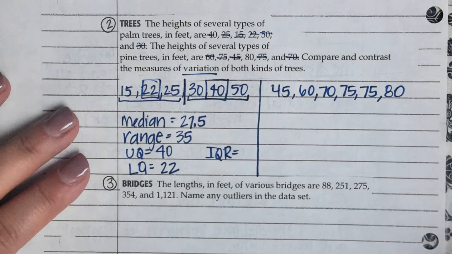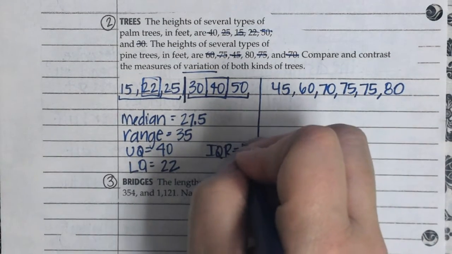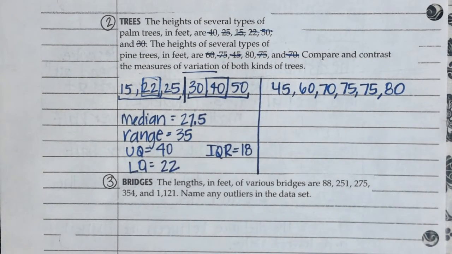So what's my interquartile range? 18. And again, I would probably say, what do you think, Ms. Jessel, on this one? No outlier? I don't think really. It's kind of evenly spread. It's not anything that really majorly sticks out. And that's what I want you looking for, what majorly sticks out, okay?